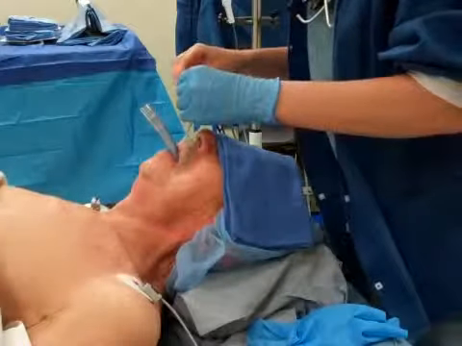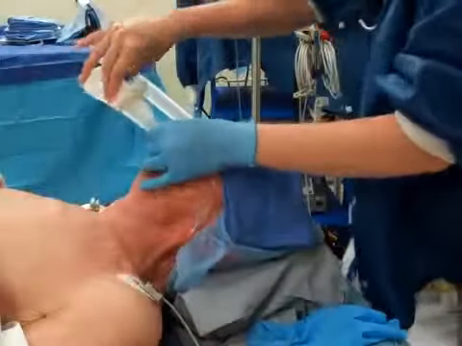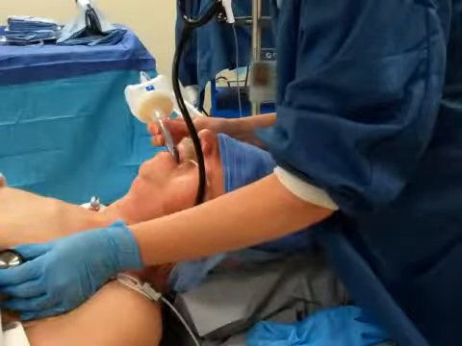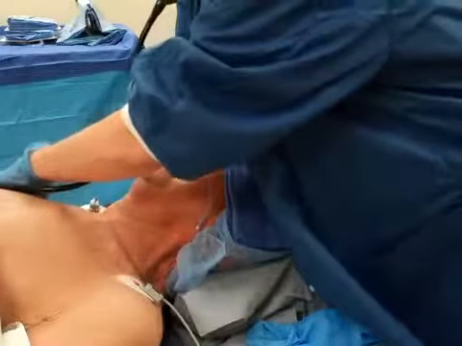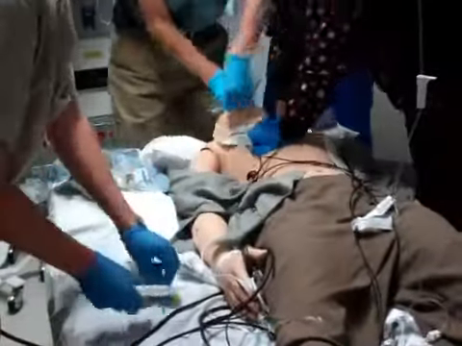After placement, inflate the cuff and then connect the device to a positive pressure ventilation system. Confirm proper placement by auscultation of breath sounds. Auscultation of breath sounds should take less than 5 seconds, and placement of the laryngeal mask airway during resuscitation should not require interruption of CPR.